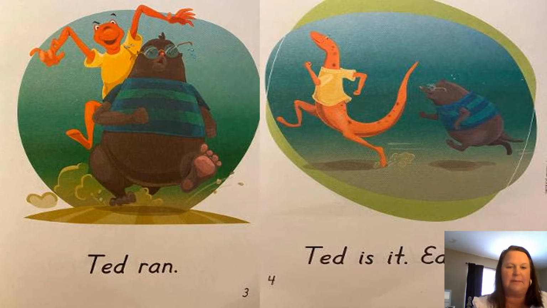The next page, on page 3, it says Ed, Ted, ran. Ted ran. On page 4, it says Ed is it. Ed ran. So you're going to practice that. I'm going to ask somebody to read it on Tuesday, a couple students.